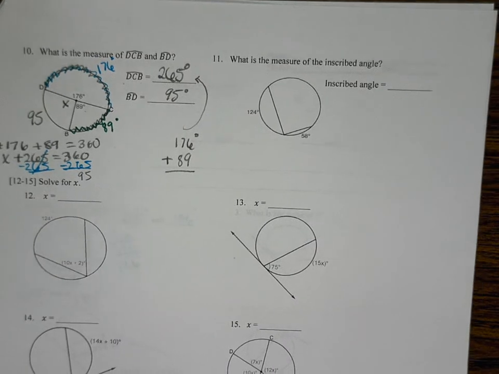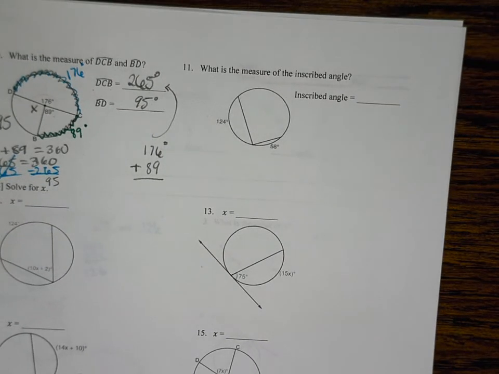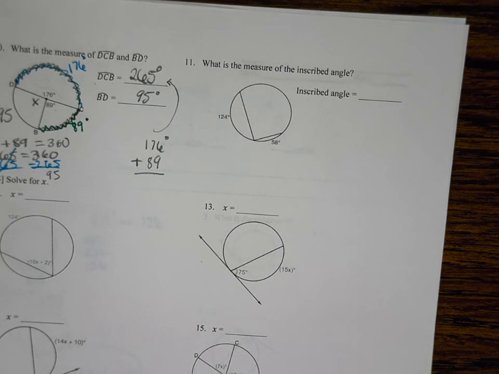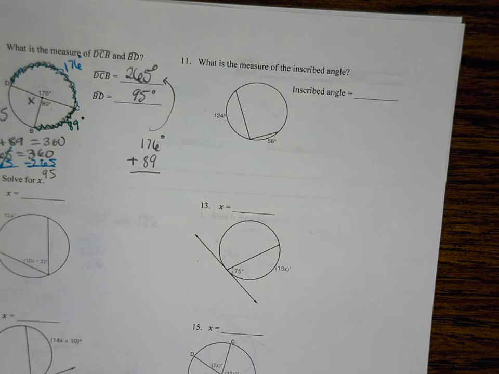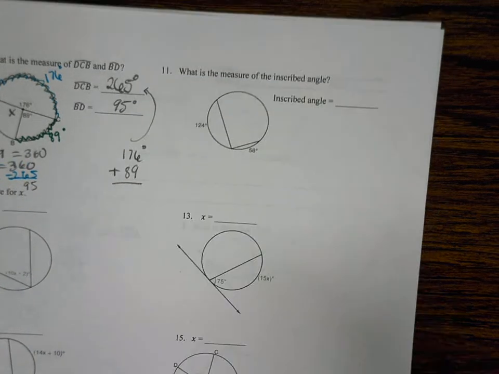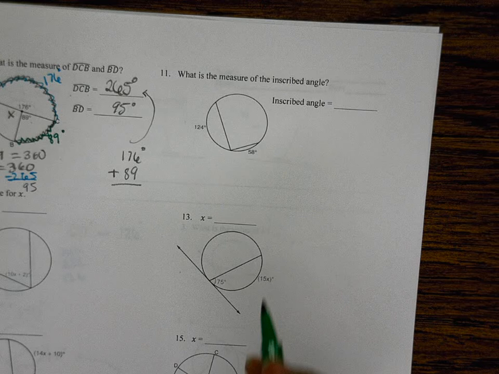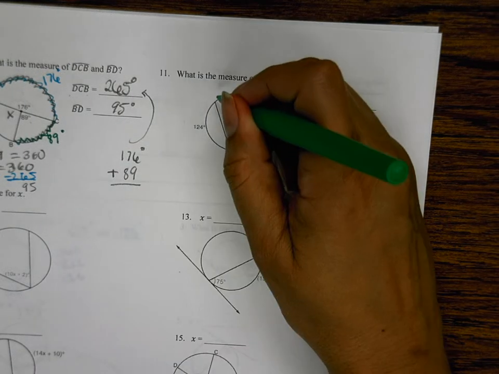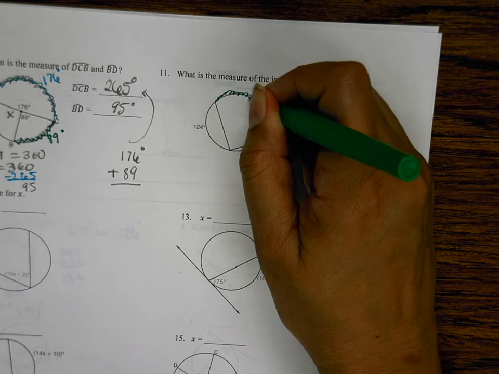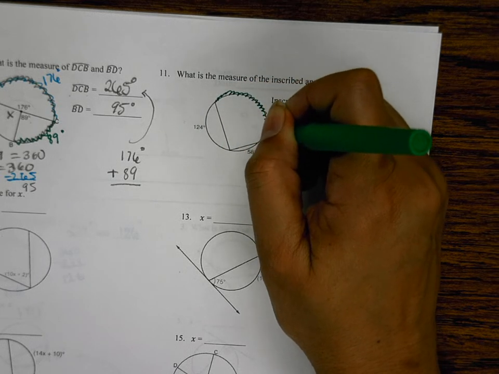I am going to do number... I'll talk about this one. They want us to find this angle in here, and I know this angle is half of this arc. So how do you find the green arc?